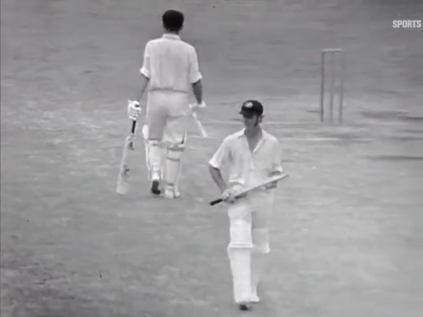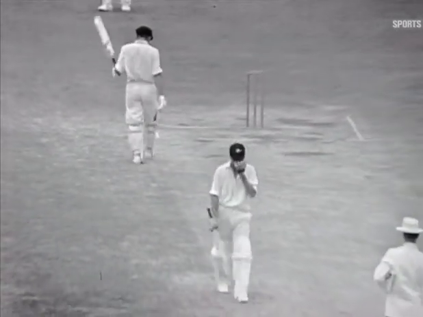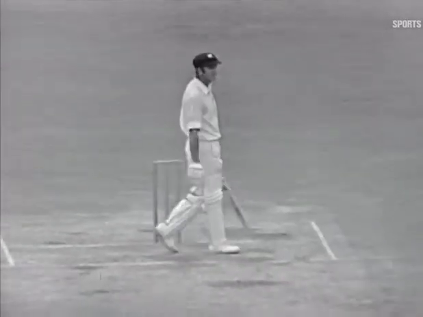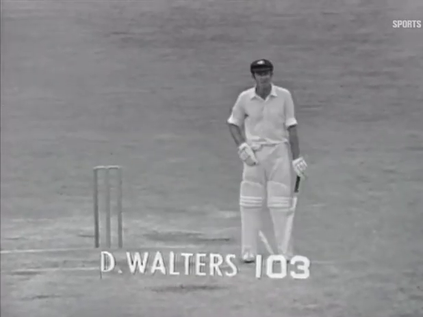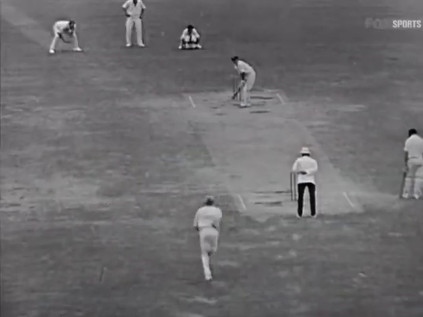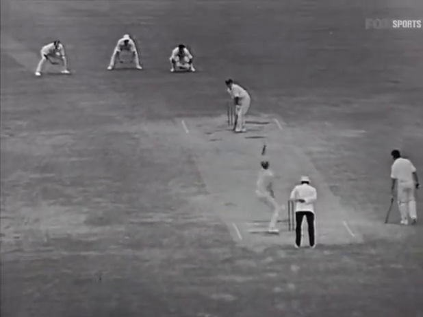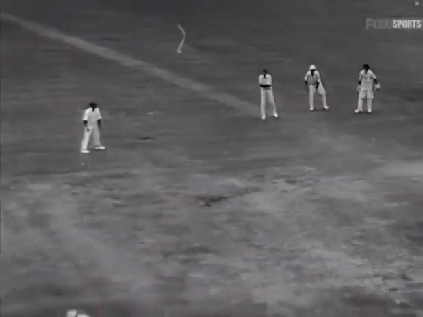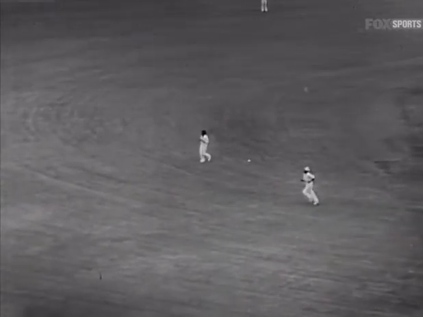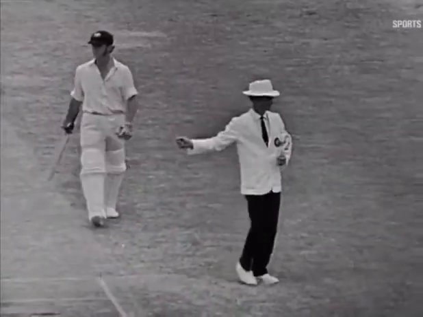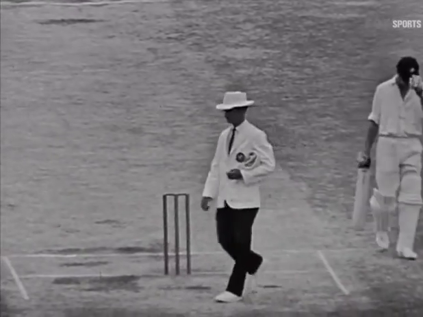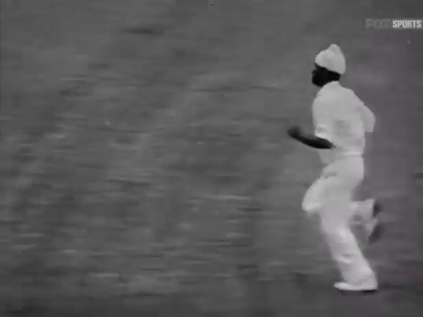7 for 283. Massey on 14, and Walters' 100 came up in 132 minutes and included 14 fours. Through the covers, great shot. Beautiful shot. Walters 16-4. He put on a Gary Sobers that time, who didn't even move. We saw Sobers do that so often in his great innings of 254.